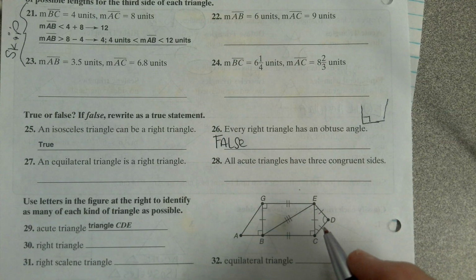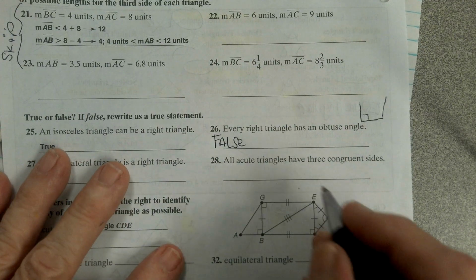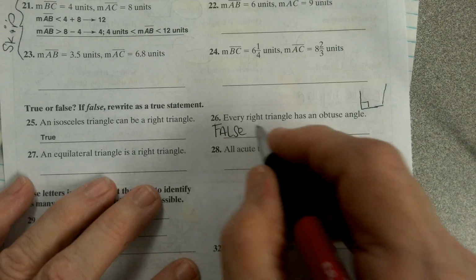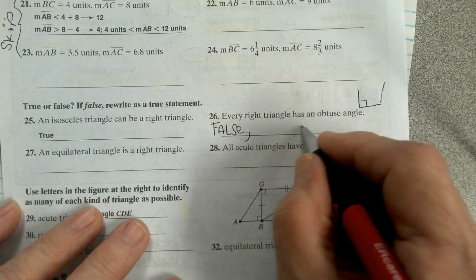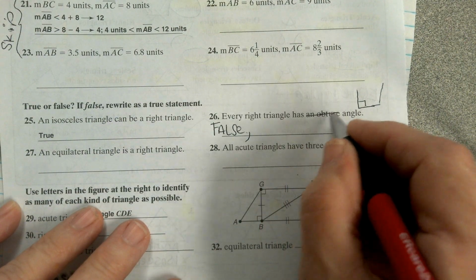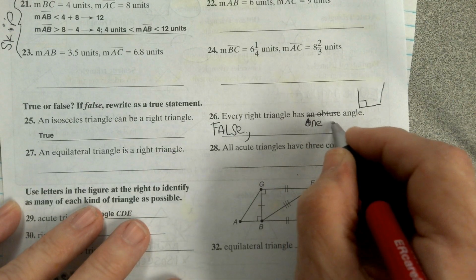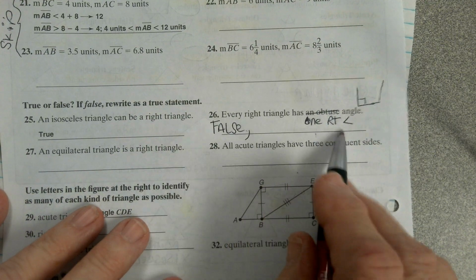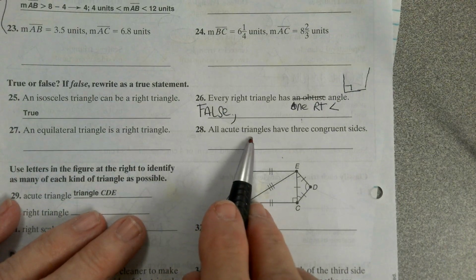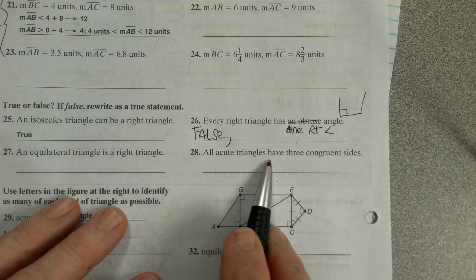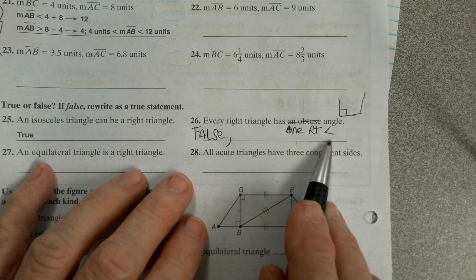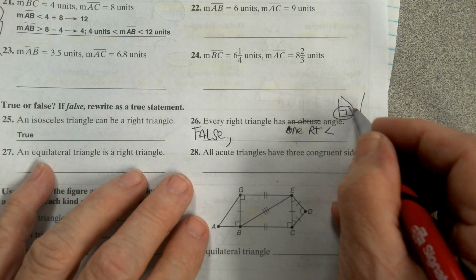Let's see. How can we rewrite this? Well, I'm just going to say this: every right triangle has one right angle. We'll just leave it like that. Is it a triangle or an angle? Because you said angle. Okay. Every right triangle has one right angle. This is the right angle. It has one right angle.